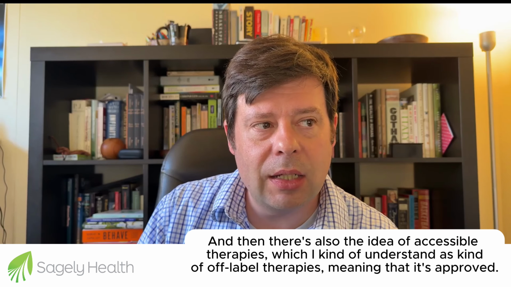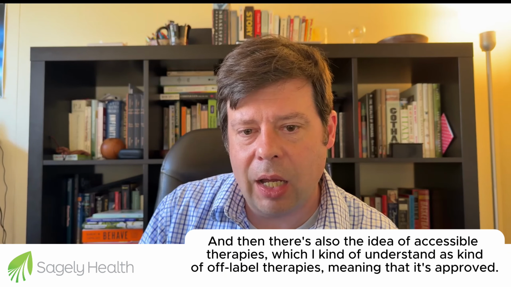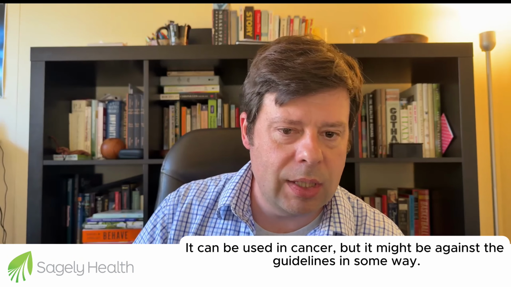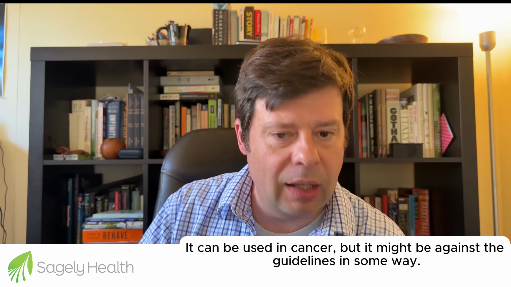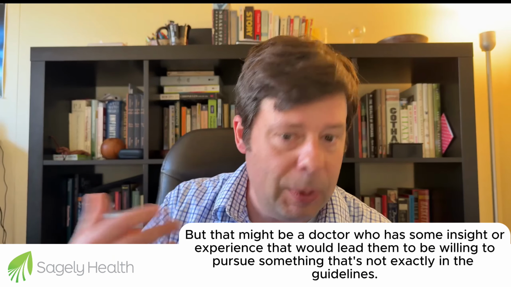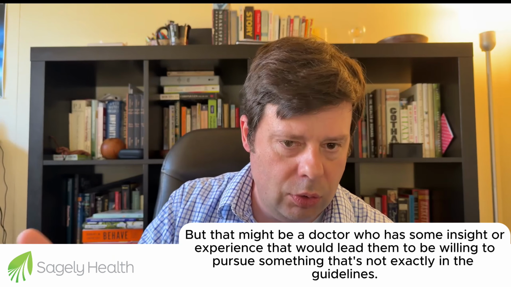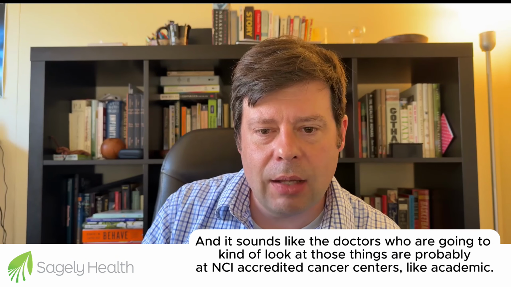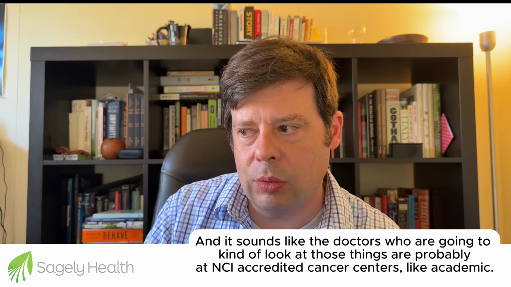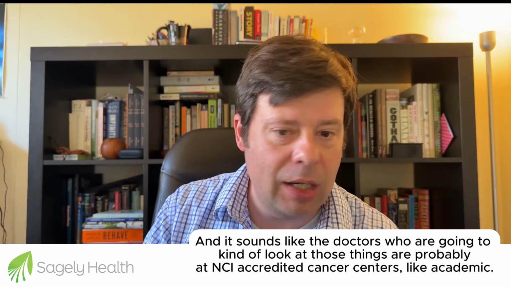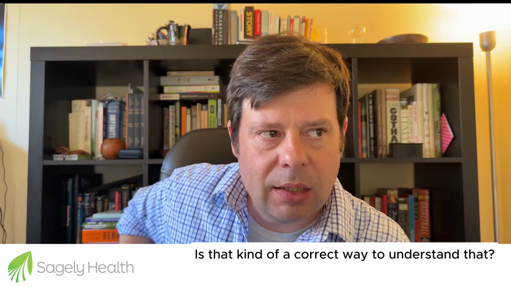And then there's also the idea of accessible therapies, which I understand as off-label therapies, meaning that it's approved and can be used in cancer, but it might be against the guidelines in some way. But that might be a doctor who has some insight or experience that would lead them to be willing to pursue something that's not exactly in the guidelines. And it sounds like the doctors who are going to look at those things are probably at NCI accredited cancer centers, like academic cancer centers. Is that a correct way to understand that?